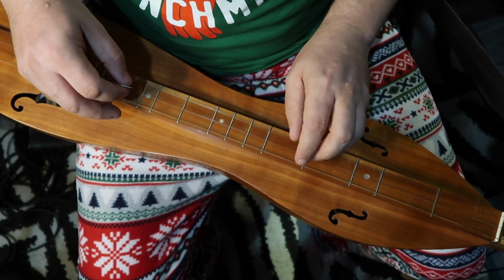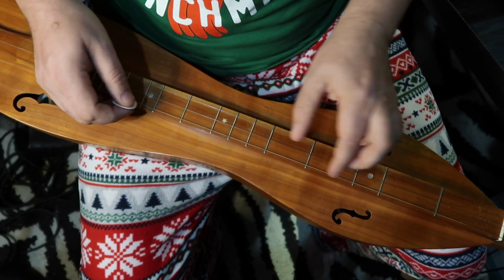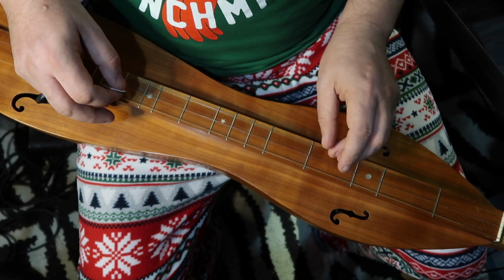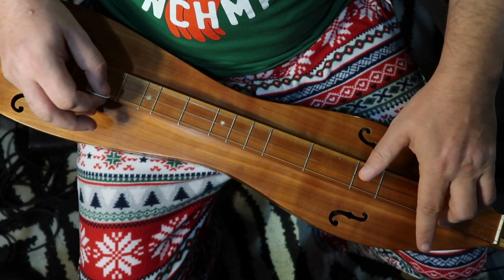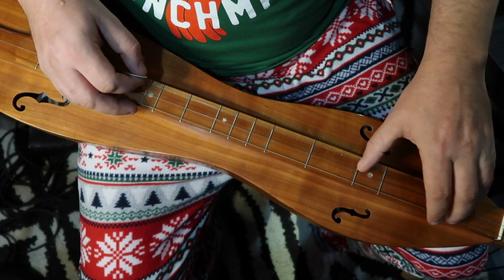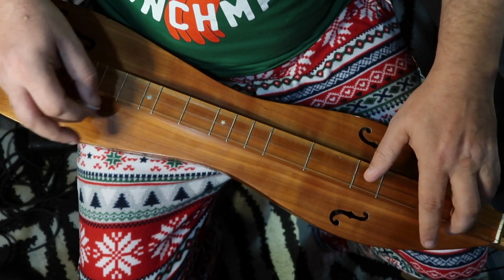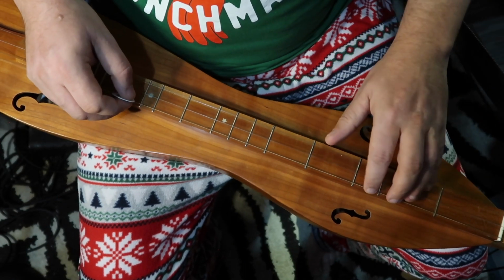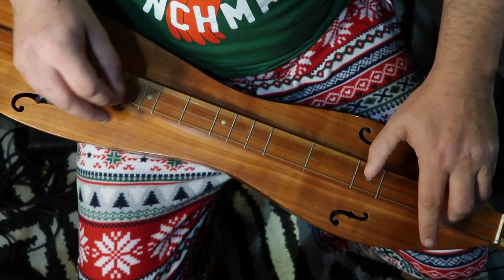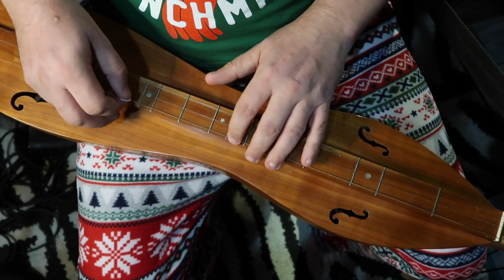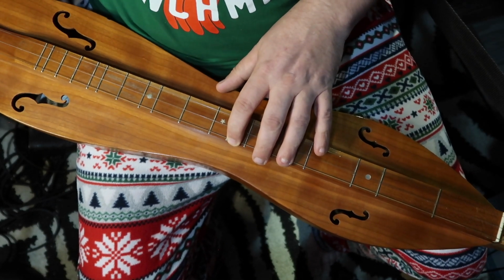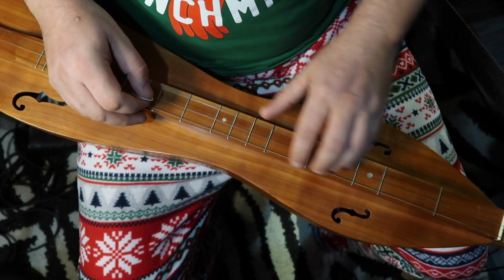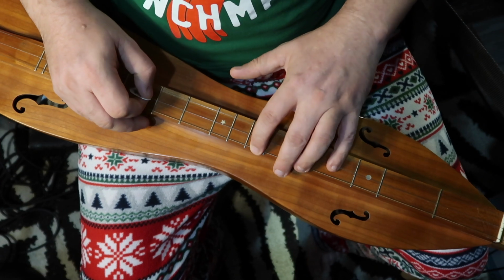I don't need to do that because D is now the 5. So if I'm doing 2-5 here... What am I doing? Yeah, I'm going to have to put the melody on the A string to do this.